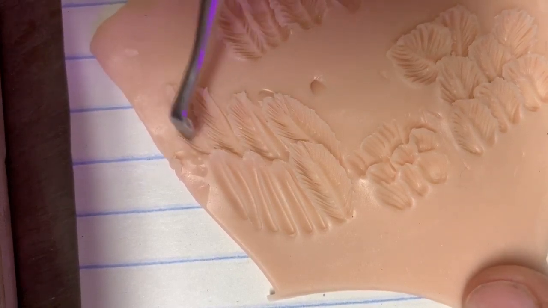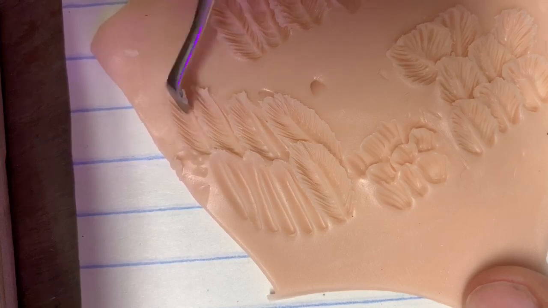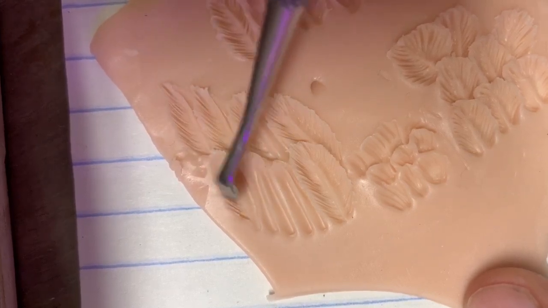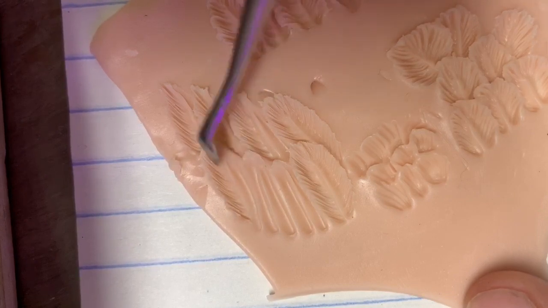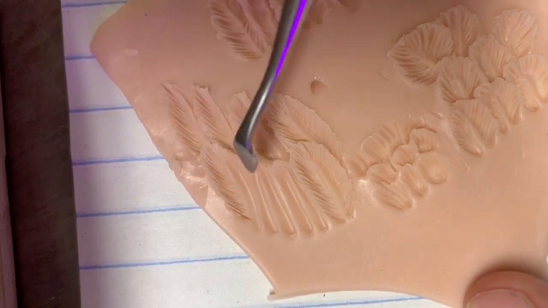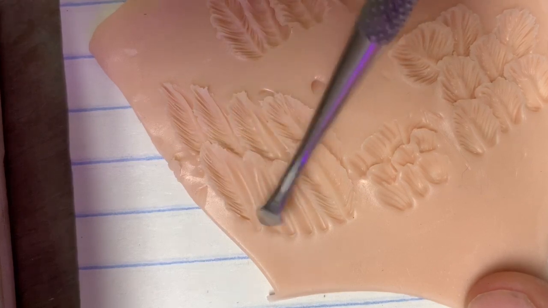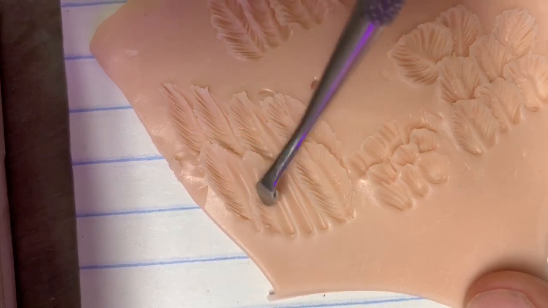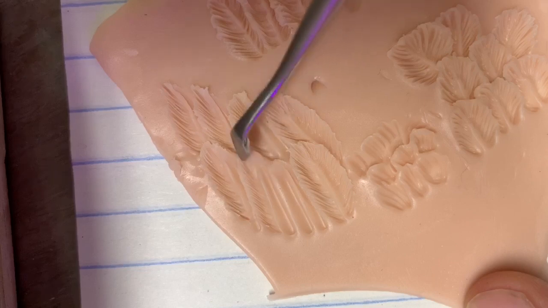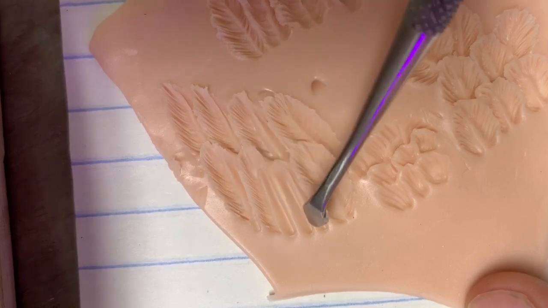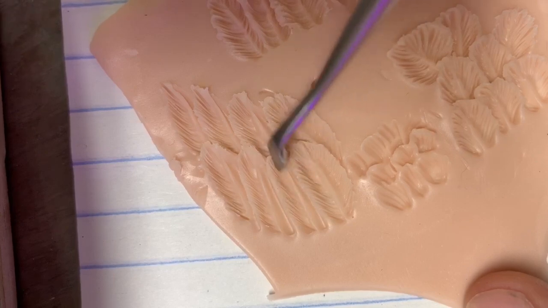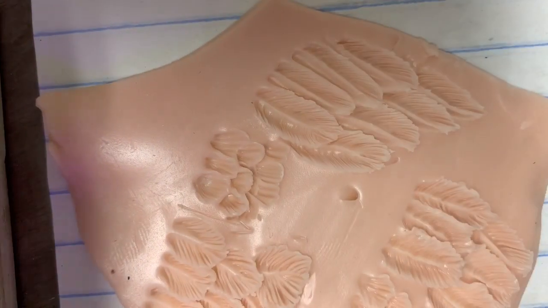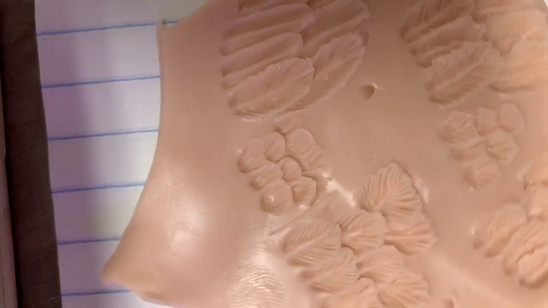Going to finish all the ones that are going in this direction. And now do the other one, the other direction. It's going to be this one.